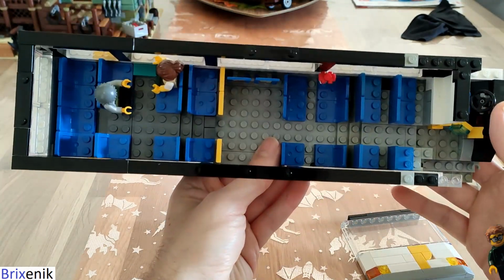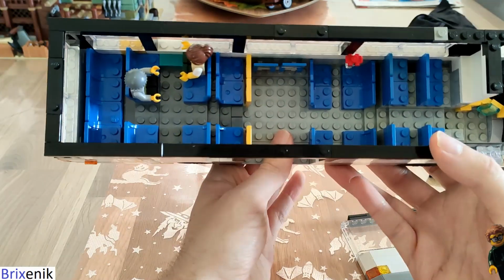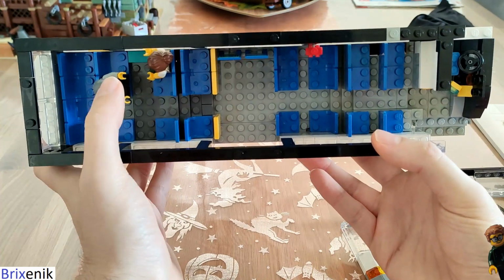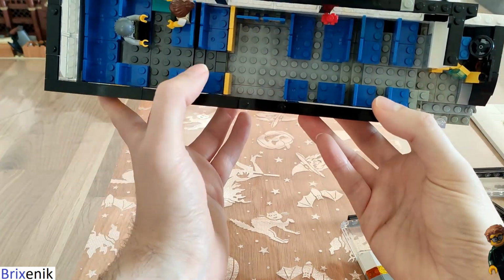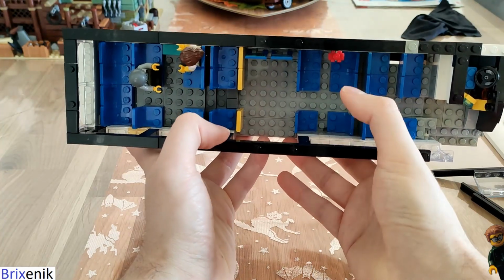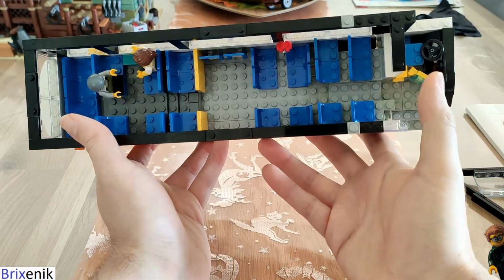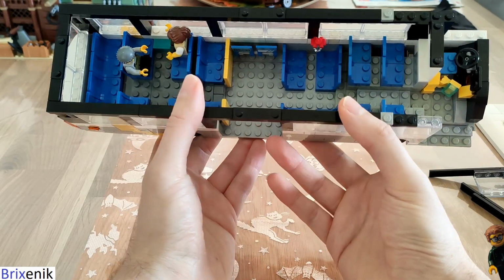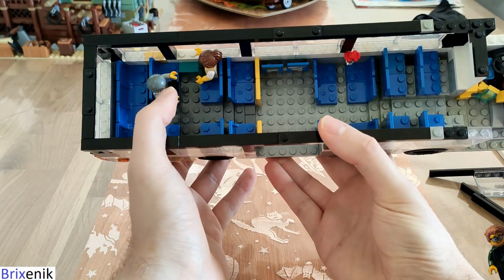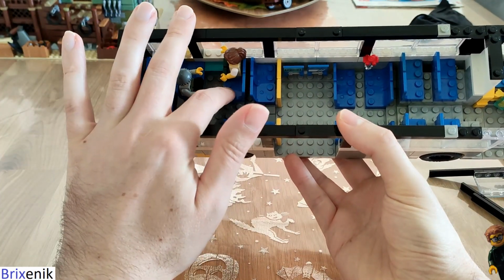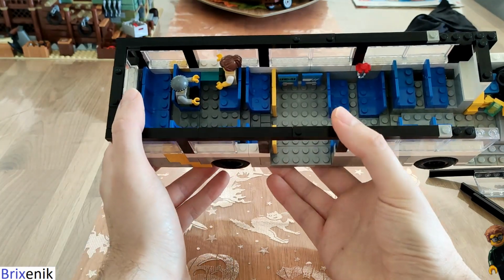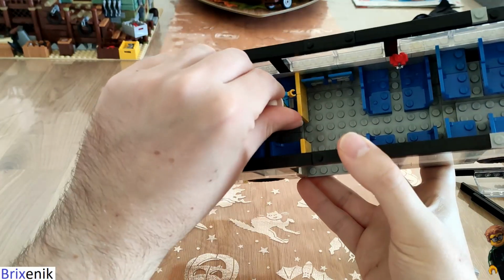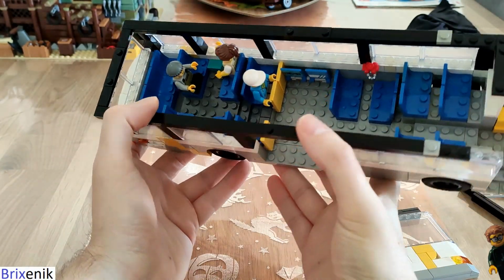So the real passenger count is probably 2 here, 2 here, that's 4, 5, 6, 7, 8, 9, 10, 11, 12, 13, 14, 15, 16. So 16 places, 16 seats where you can place minifigures, unless you have, of course, a child which doesn't have the moving legs, so you can place them directly on the seat like this. Then maybe it's possible to put a parent next to it.